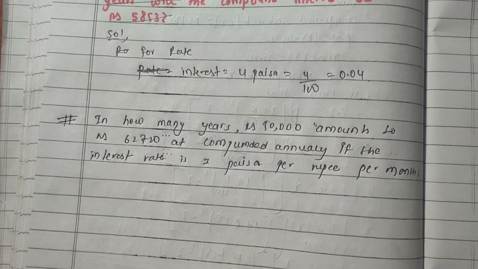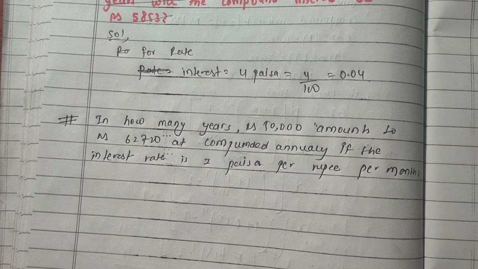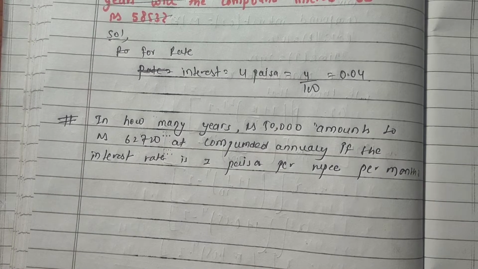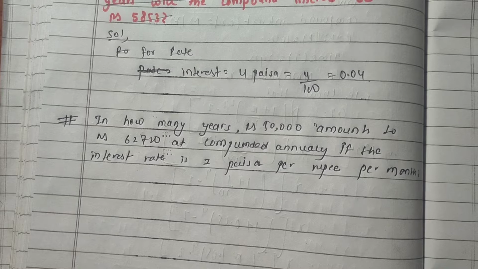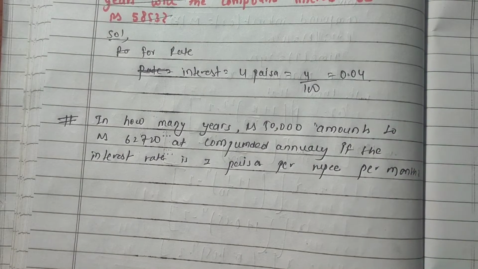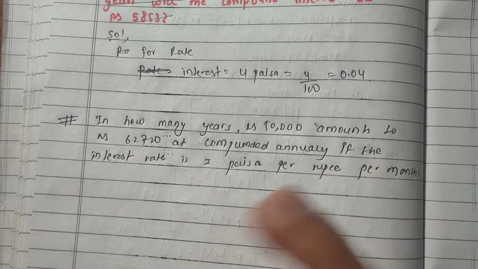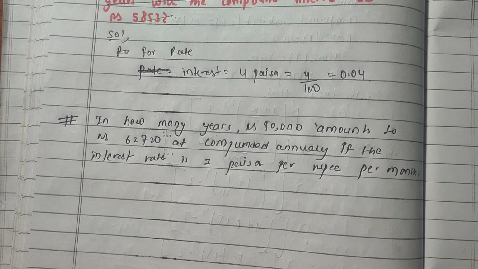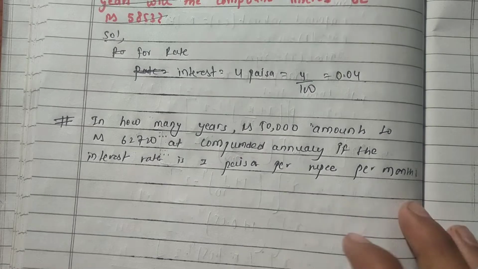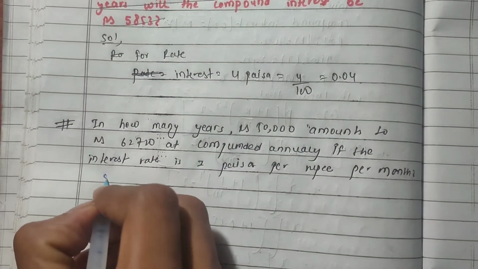So here is the question: in how many years will Rs 50,000 amount to Rs 62,750 compounded annually if the interest rate is 1 paisa per rupee per month. In the previous question I had written 4 paisa. I wrote one half of the question from one question and a half from another. So consider that. Here is the solution.